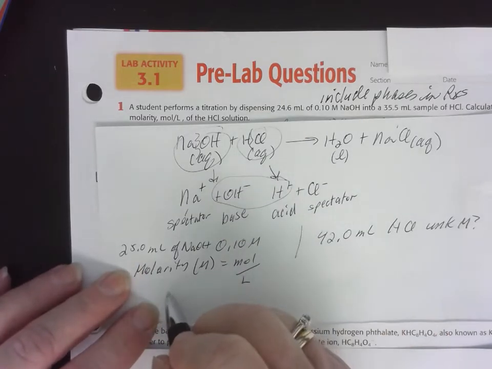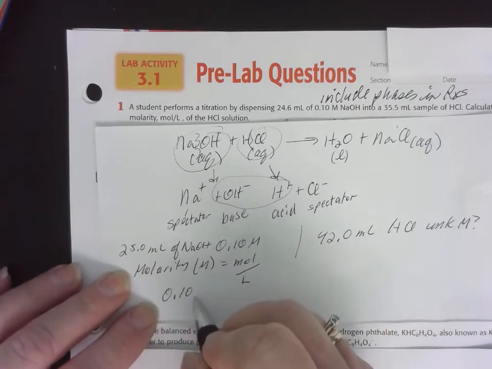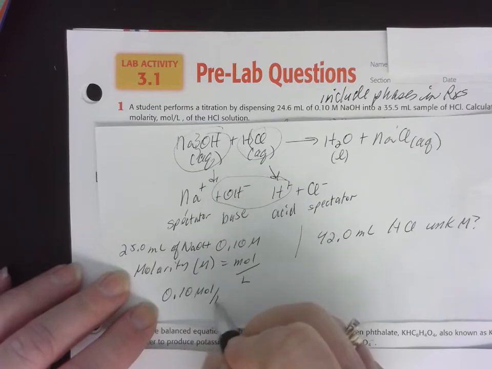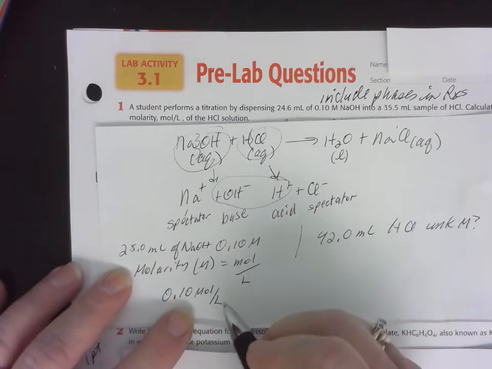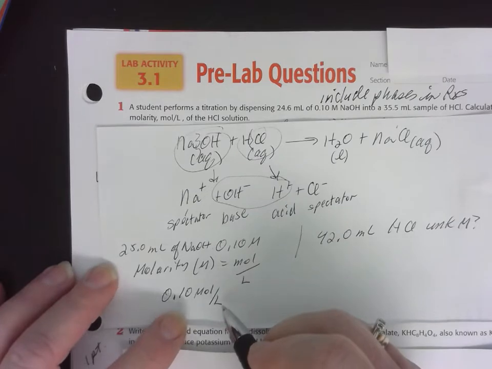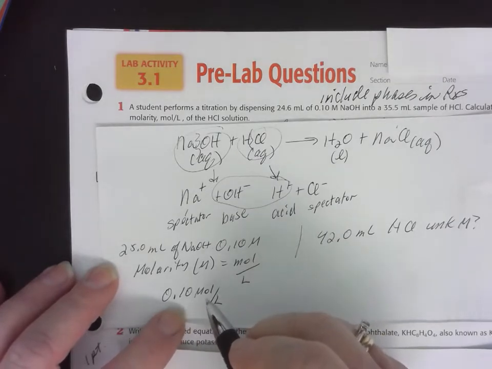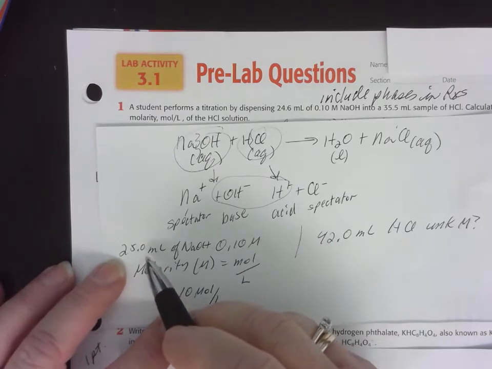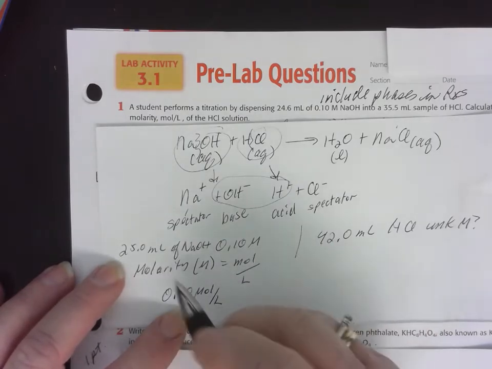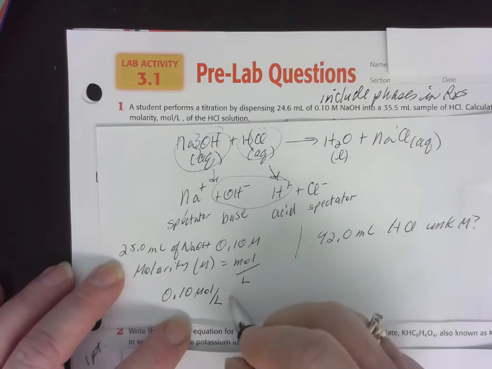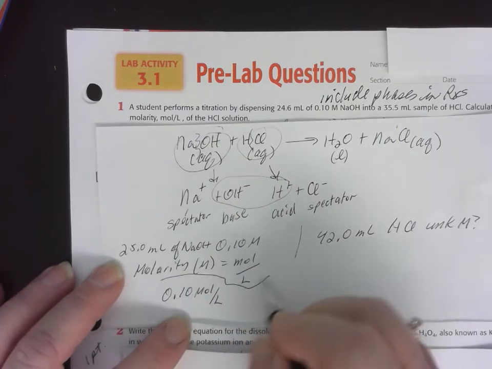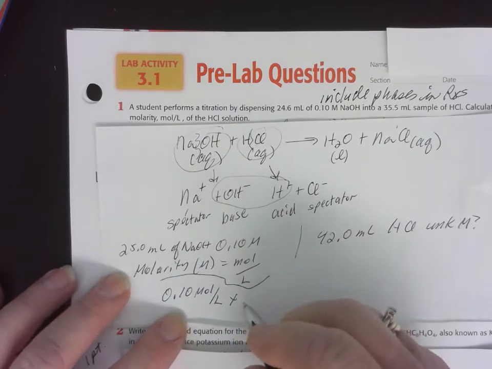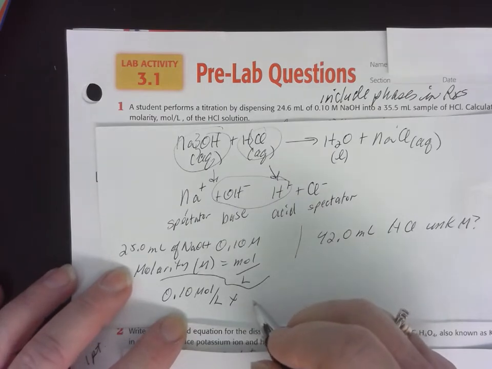So if we have 0.10 moles per liter, we don't have a whole liter. If we had 1,000 milliliters, we'd have 0.1 moles. But we don't have that much. We have only 25 milliliters. So we need to convert this to liters to figure out how many moles we have. So we're going to multiply that times the amount of liters. We don't have the amount in liters.